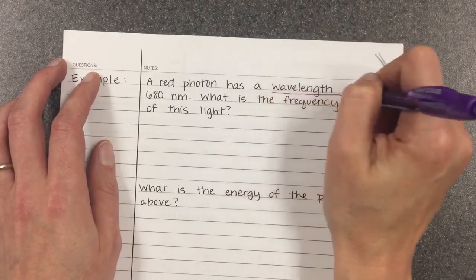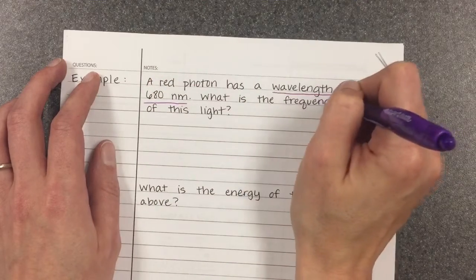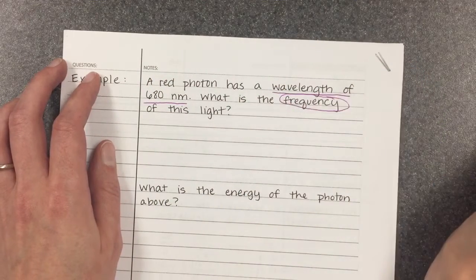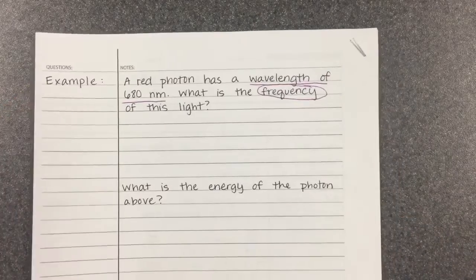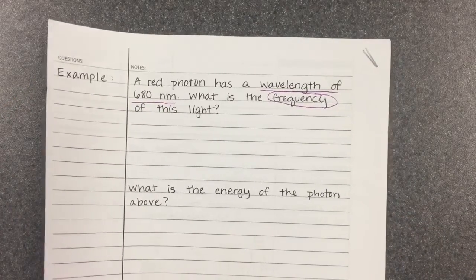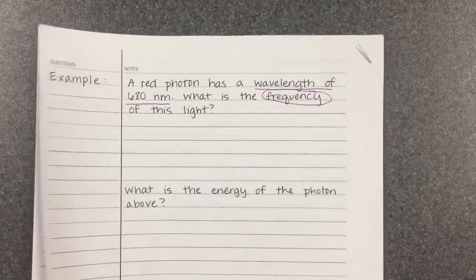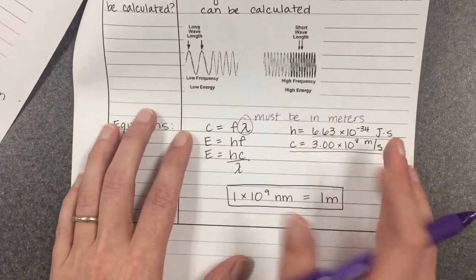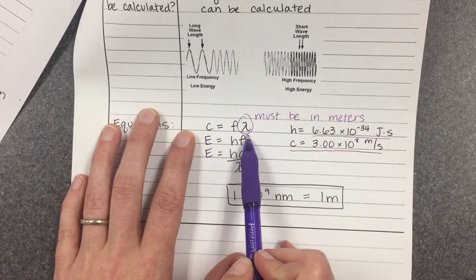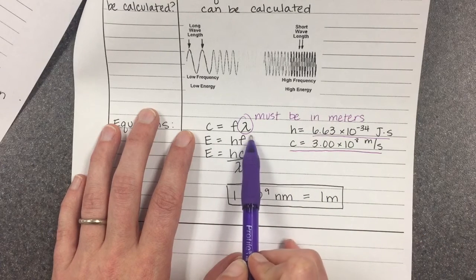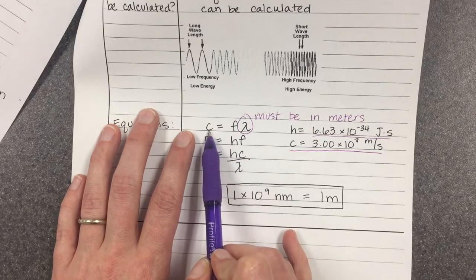So we've got wavelength, and we're trying to find frequency. So what we have to do is look back at the notes and figure out which of those three equations has both of those variables, wavelength and frequency. If we look at it, the one that has both is going to be this first one, the speed of light equation. So this is going to be the equation that we use. The speed of light is equal to frequency times wavelength.